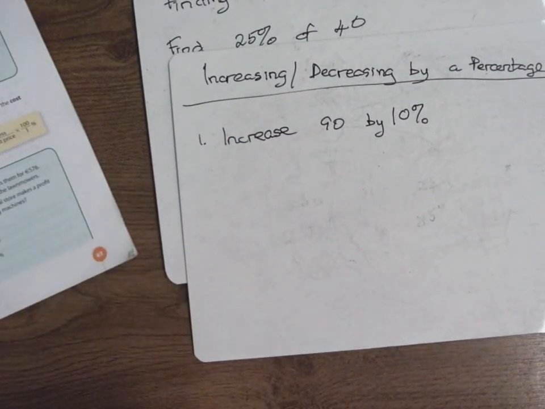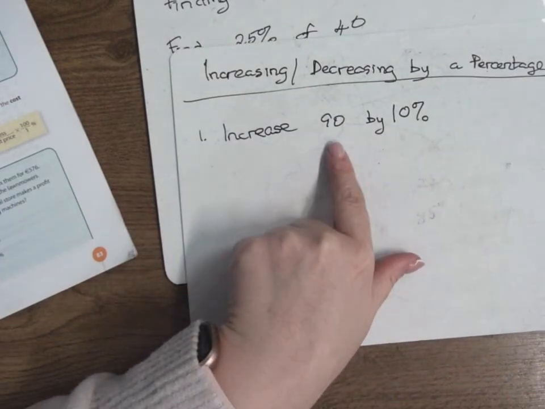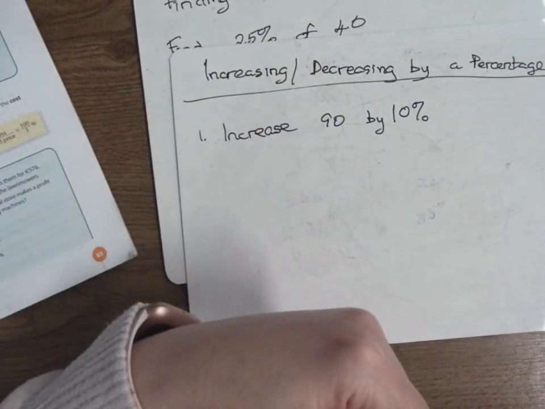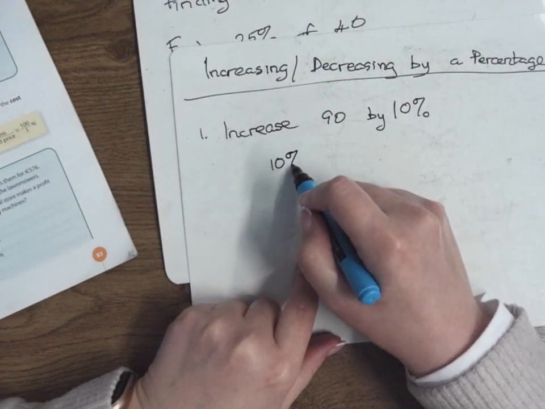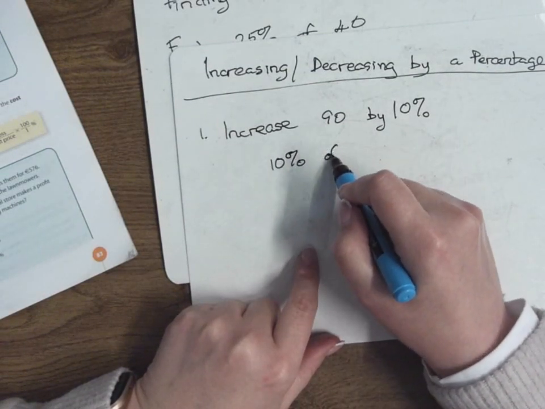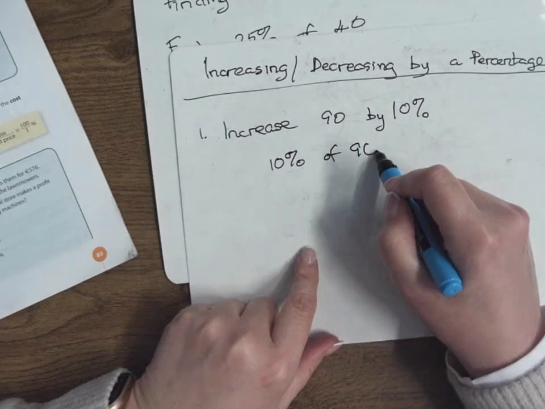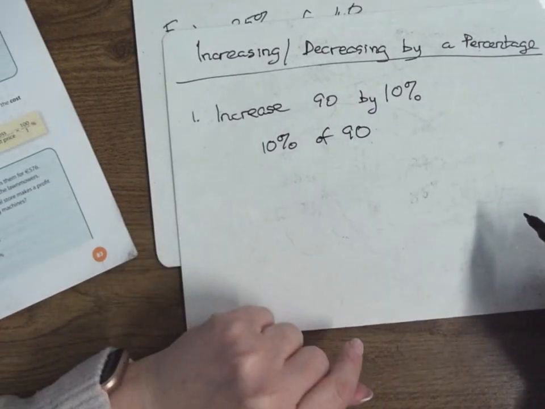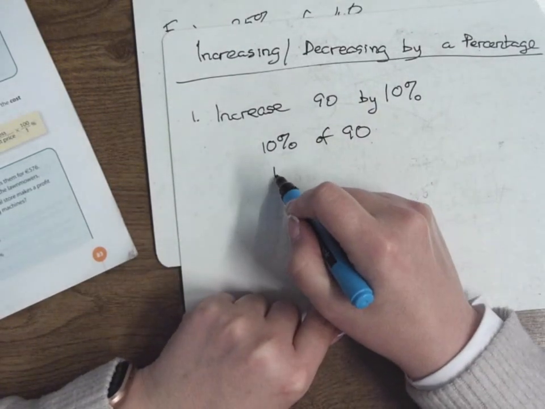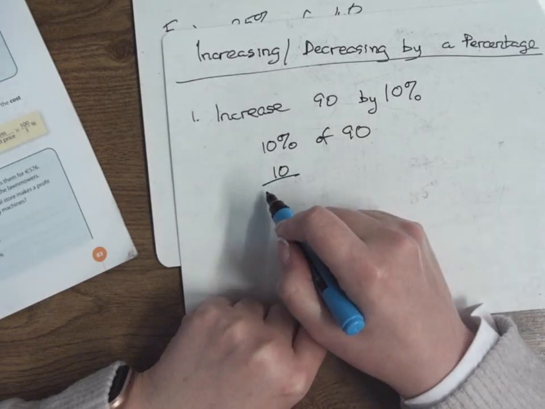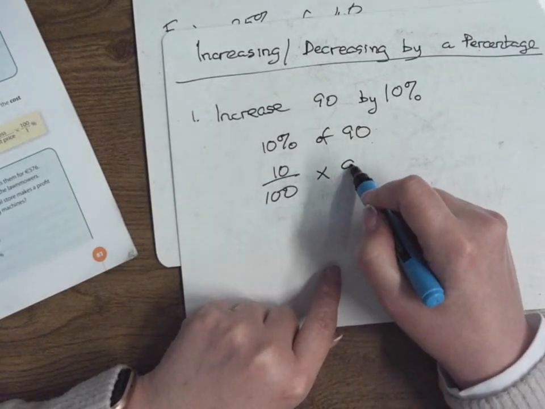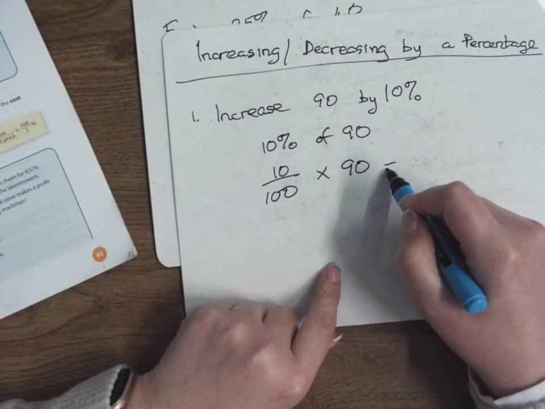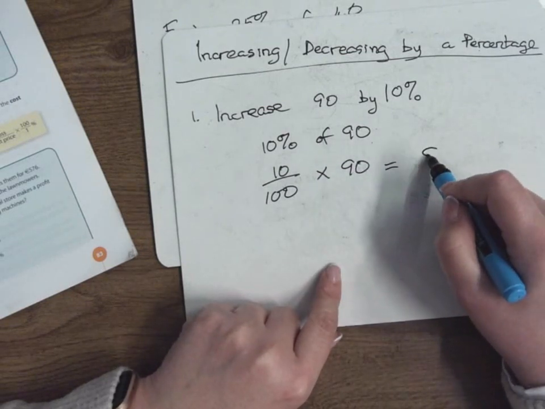Okay, so what I have to do is get 10% of 90 and add it on, right? So 10% of 90 is what I have to get. We've just figured out how to do that. How do I do 10% of 90? I do 10 over 100 multiplied by 90, right? Okay, and the answer is 9.